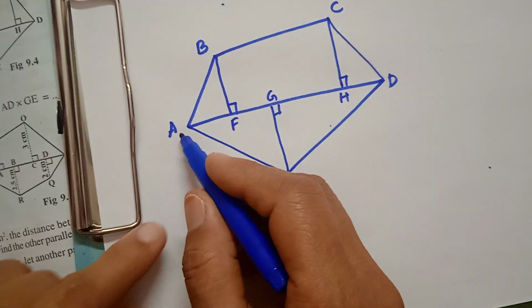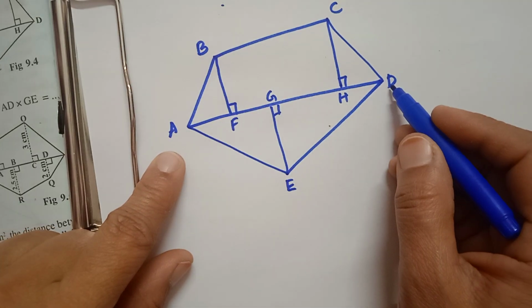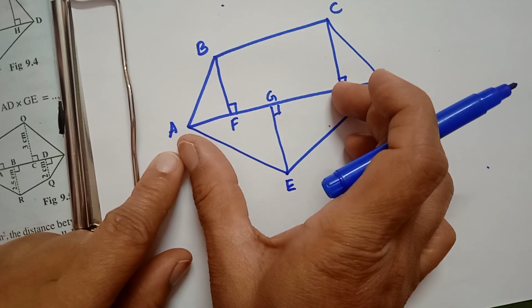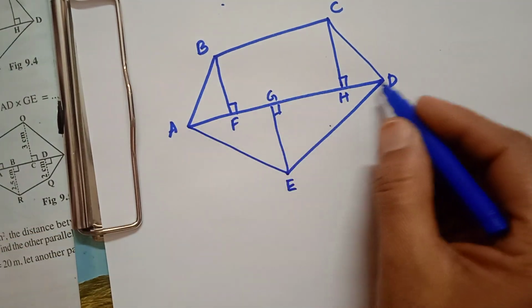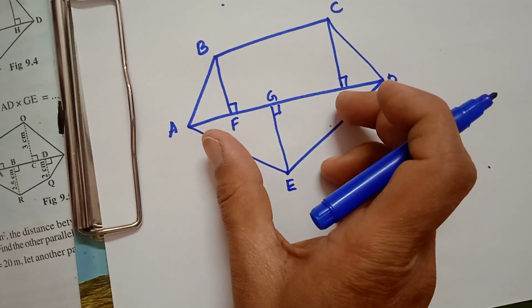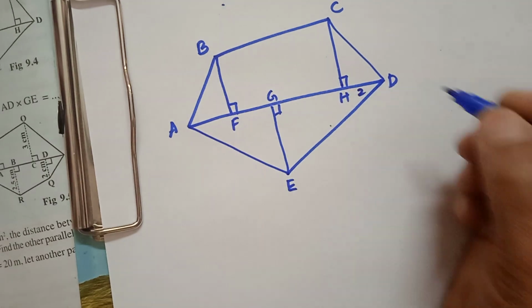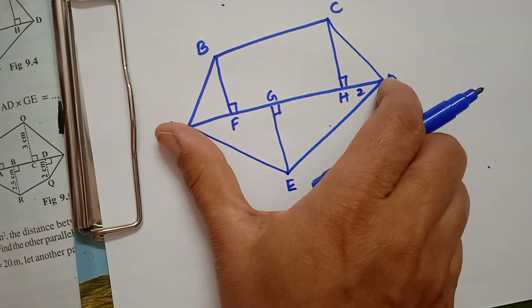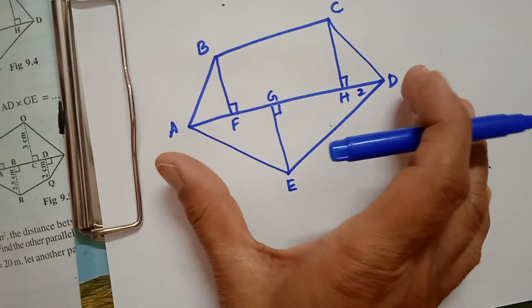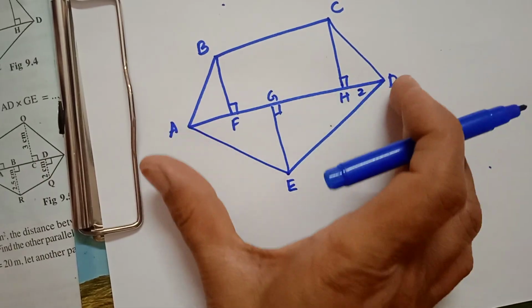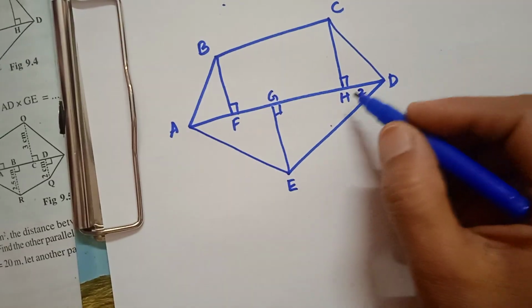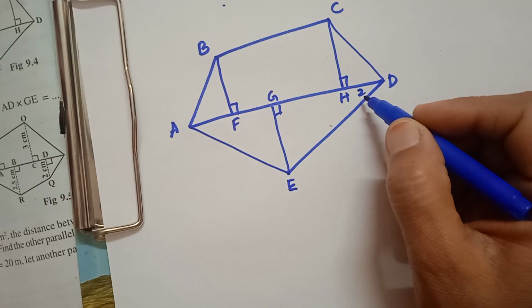Now see, they have given AD as 8 centimeters, and AH as 6 centimeters. AD is 8, AH is 6, means what is HD? 8 minus 6, AD minus AH, will give you HD. So HD is 2 centimeters.